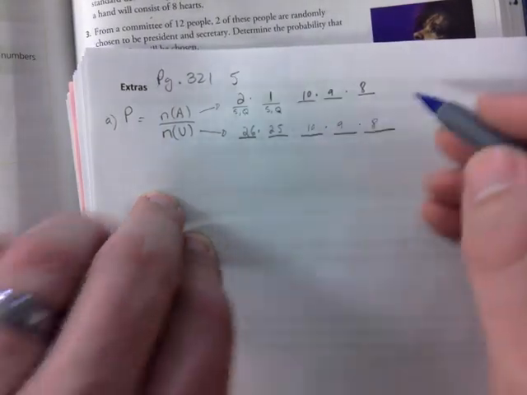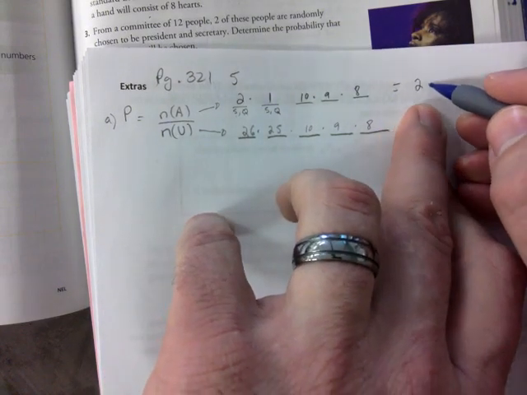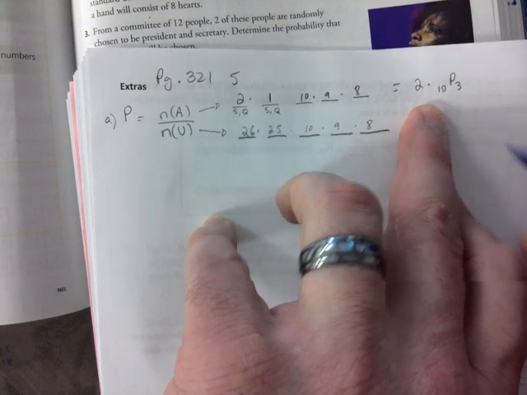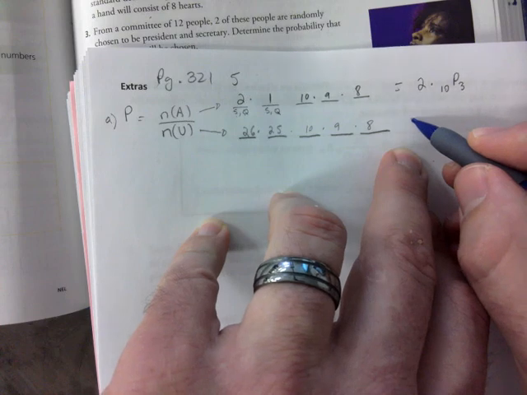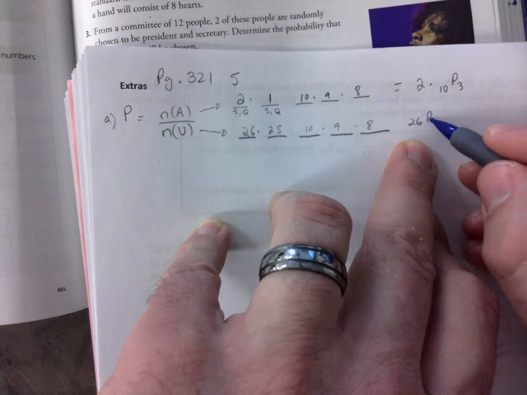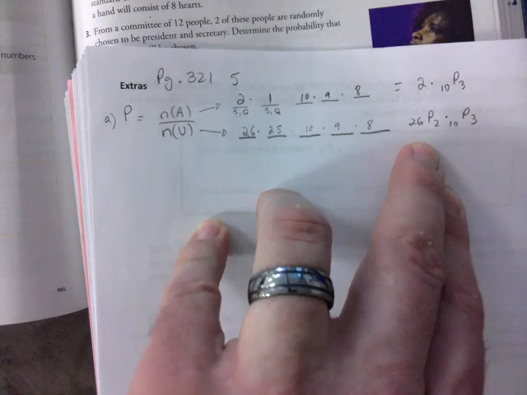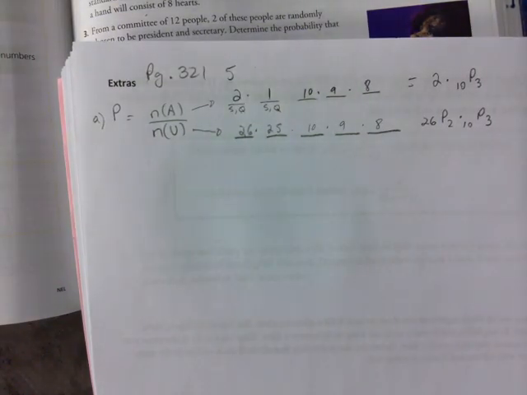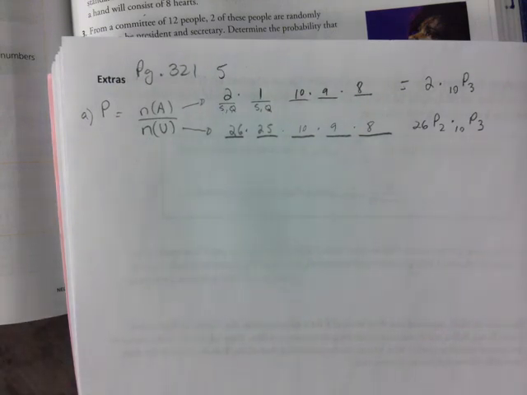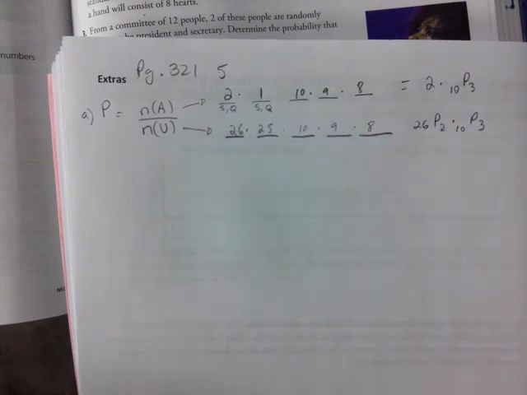Let's come up with a number. So this is 2 times, if you want to sound smart, you go 26 pick 2, times 10 pick 3. You don't have to have this, but sometimes the key has that. You could have also written the 2 as 2 pick 2, would have been the same thing.